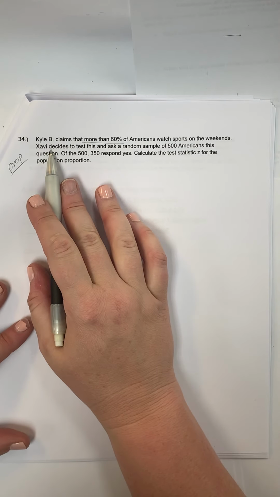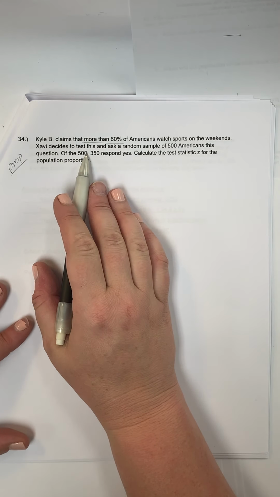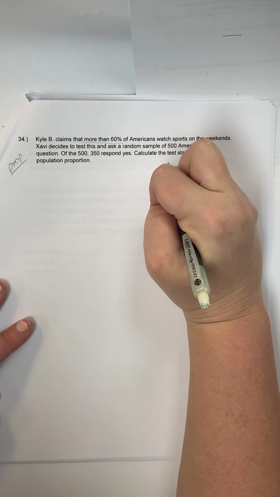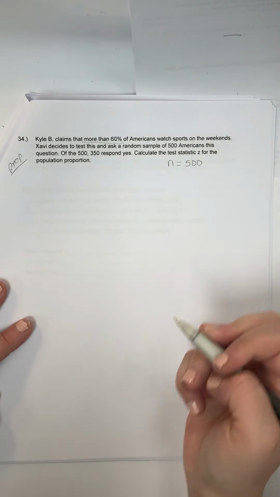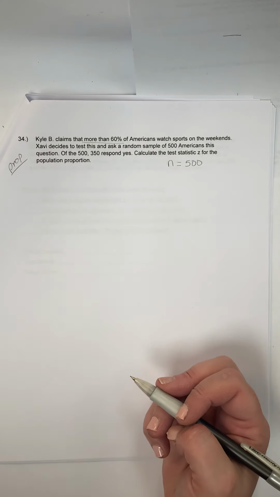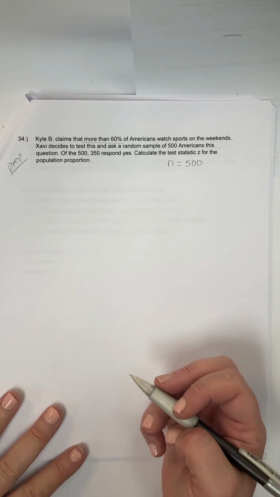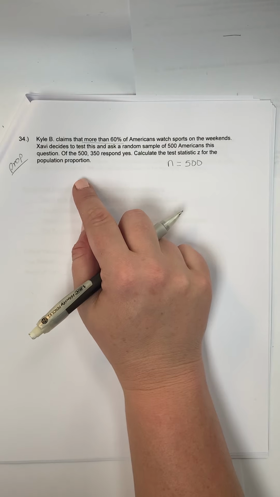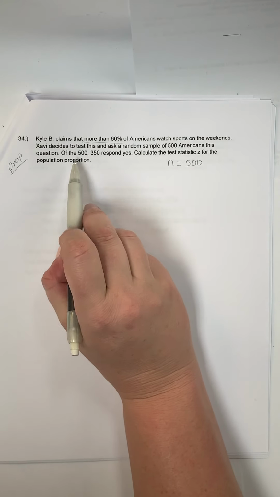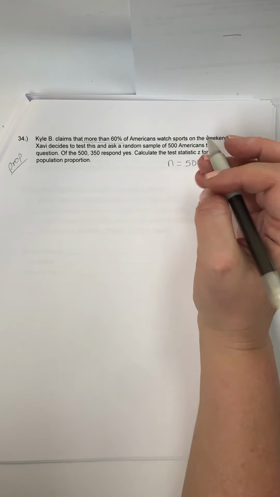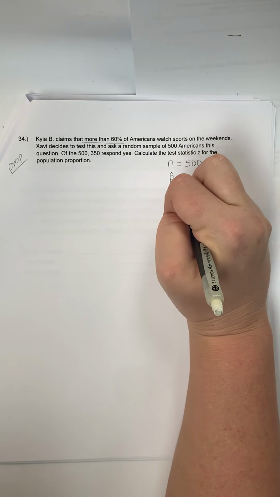Javi doesn't really trust him, so decides to test this. And he asked a random sample of 500 Americans this question. Okay, so that's his Javi sample. Of the 500, 350 responded yes. Okay, so remember what happens? We had a problem like this already. If you have, I think it was Taika and her milk, if you have a sample and a number that responded to the sample and you're dealing with proportions, that is your p hat.